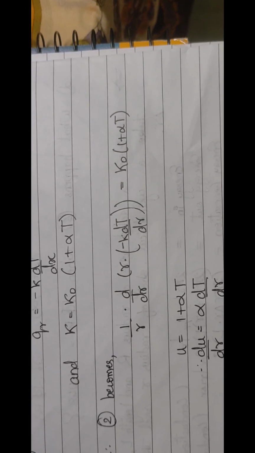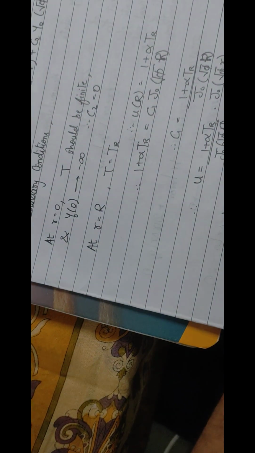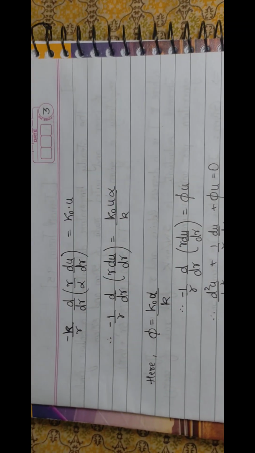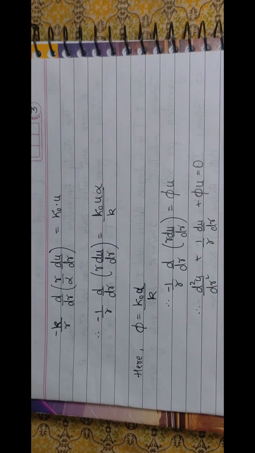this complex equation, and to simplify this, we can use the approximation given in the question: u is equal to 1 plus alpha T, du by dr is equal to alpha dT by dr. So we move to the next equation now. So this is the next equation.